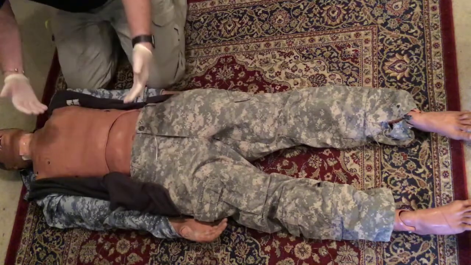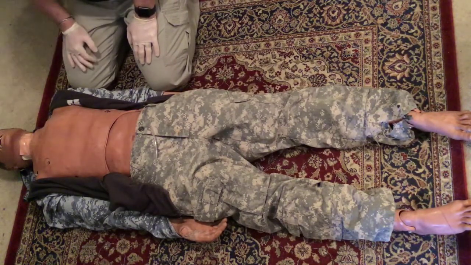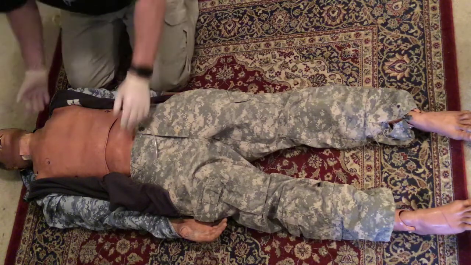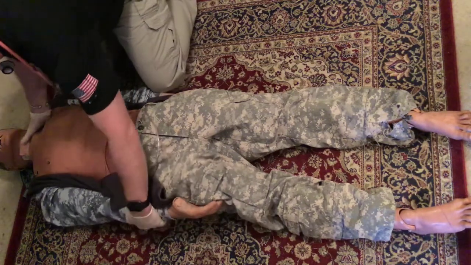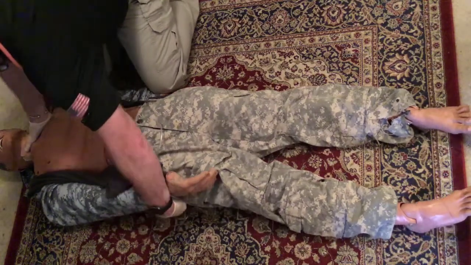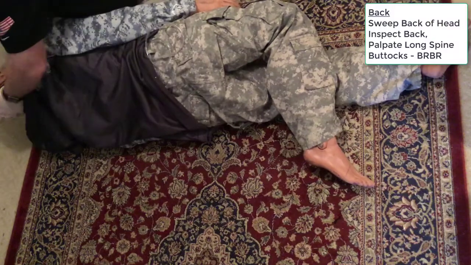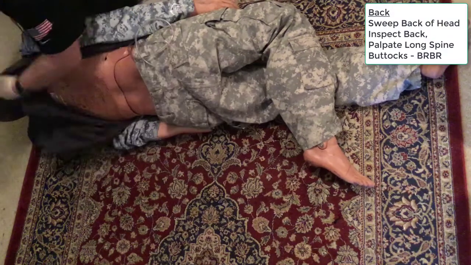Then it's time to log roll our patient. On our C-spine's count, we're going to log roll up. Remember, the C-collar is in place. On 3, 1, 2, 3, we will sweep the back of the head.